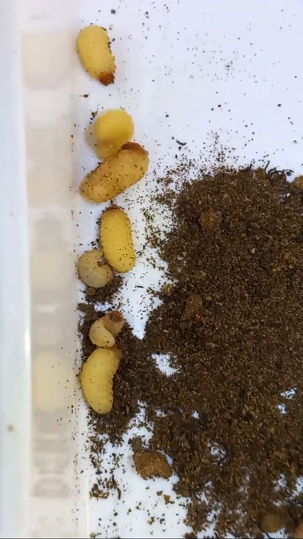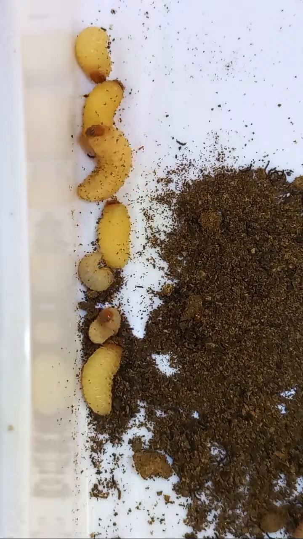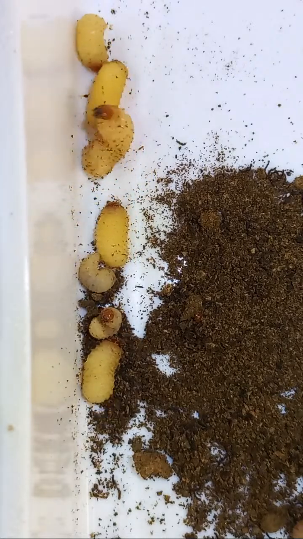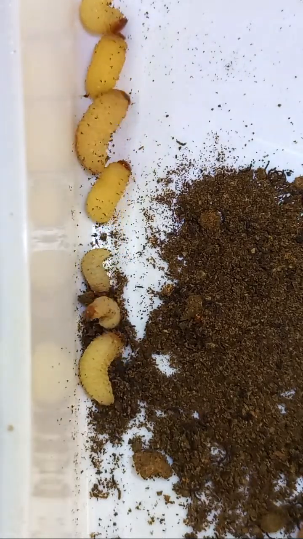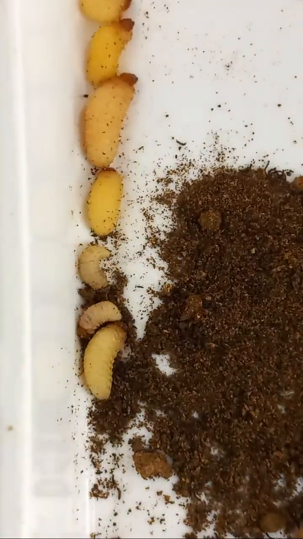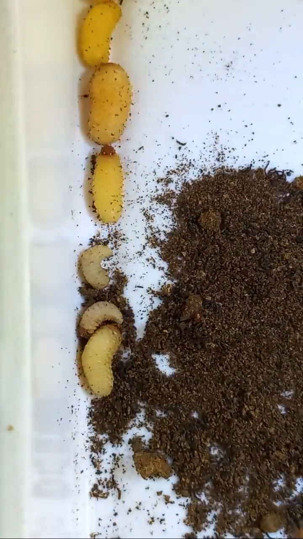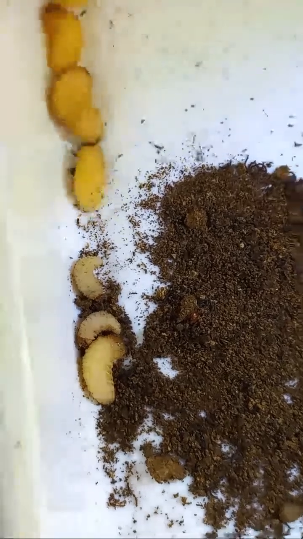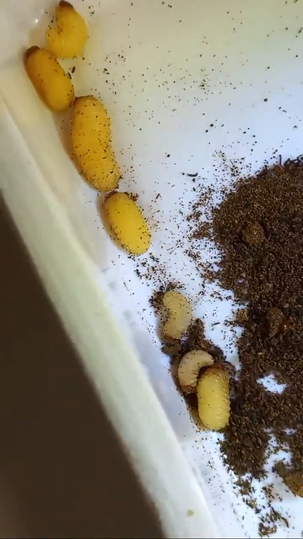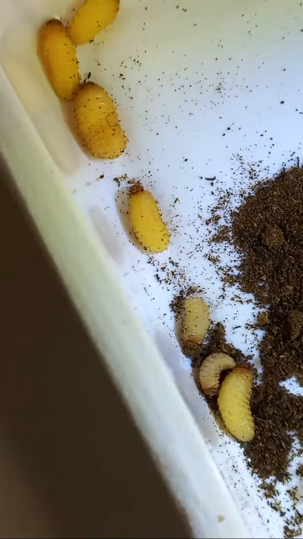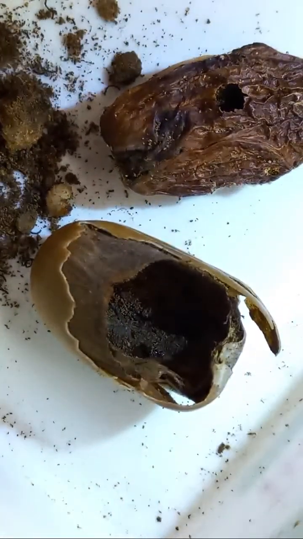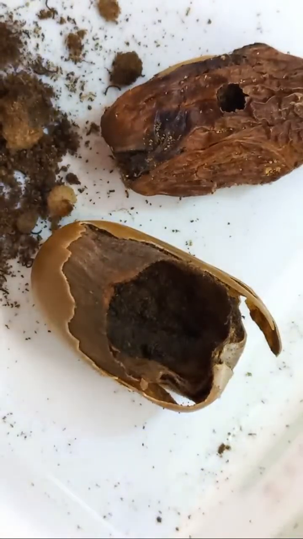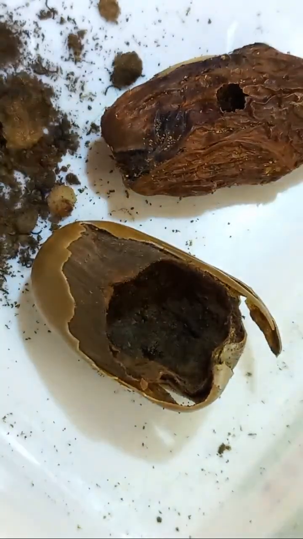So probably we can damage each other when we are sitting inside the acorn as well, because it will be very short of space inside the acorn if many larvae are sitting inside. So we have scarce food. And obviously cannibalism is a way to survive for these larvae inside such an acorn with not sufficient food inside.